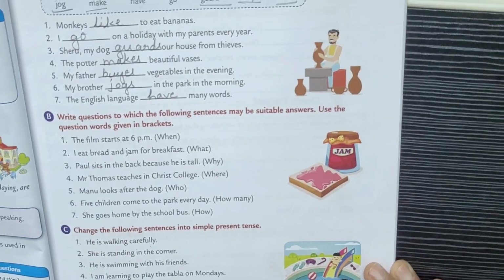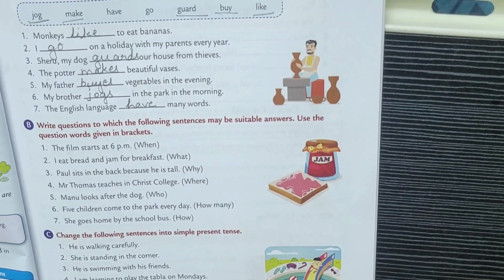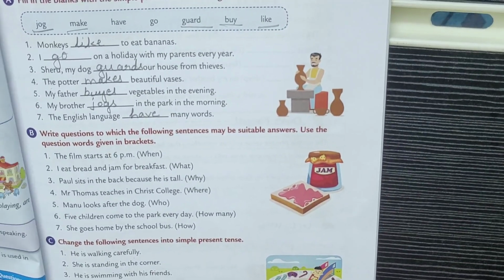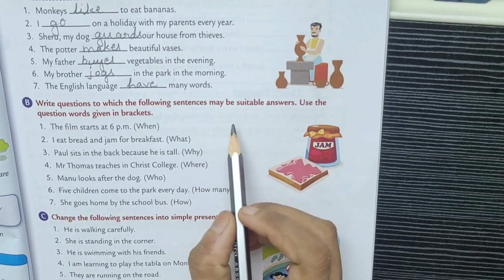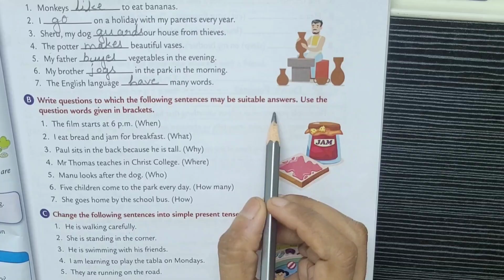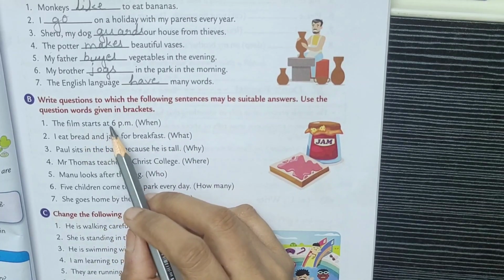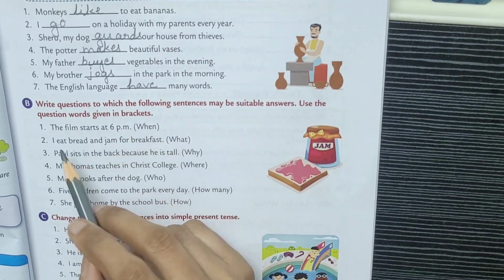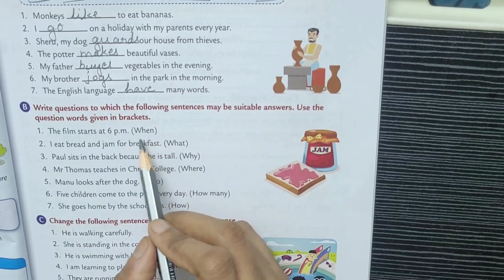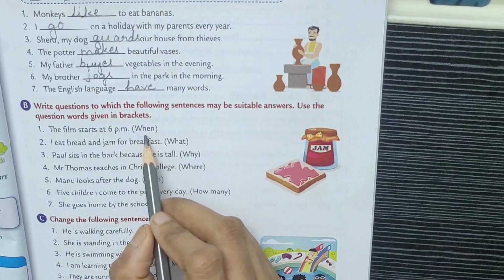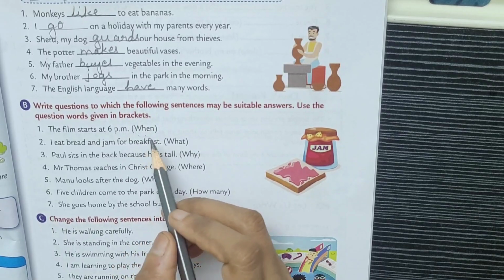Next, write the questions to which the following sentences may be suitable answers. Use the question words given in the brackets. The film starts at 6 p.m. So we have to make a question using this word when.